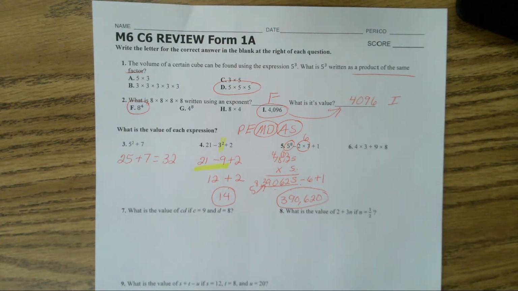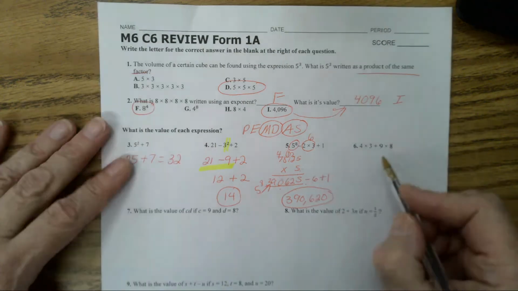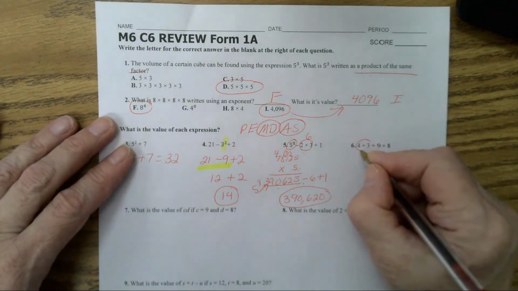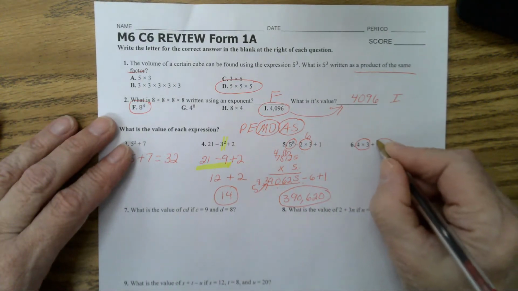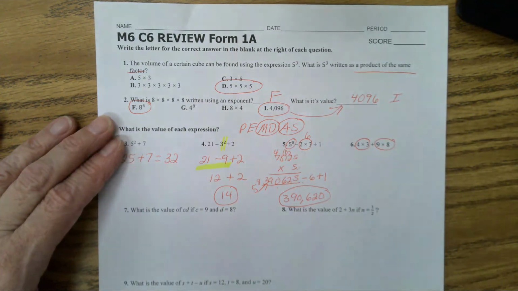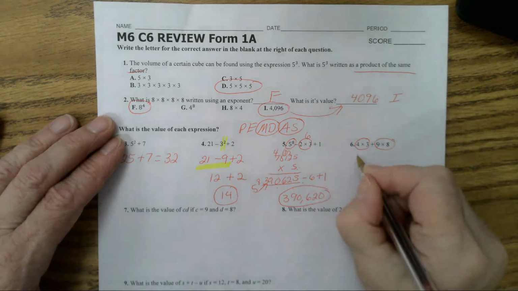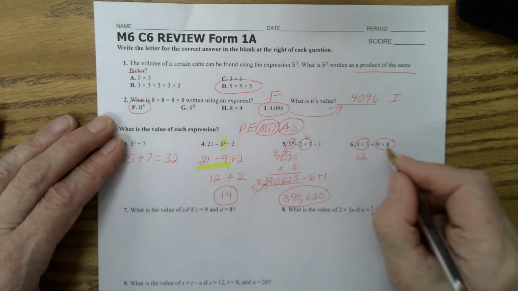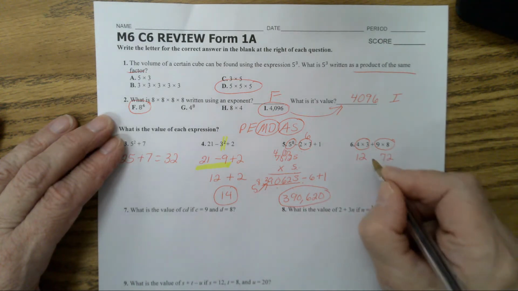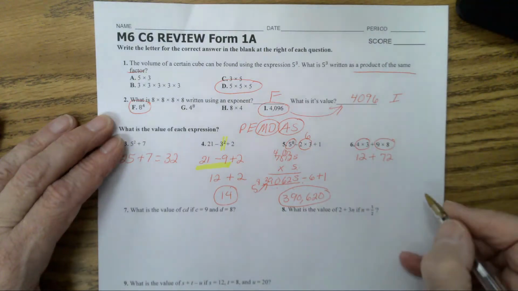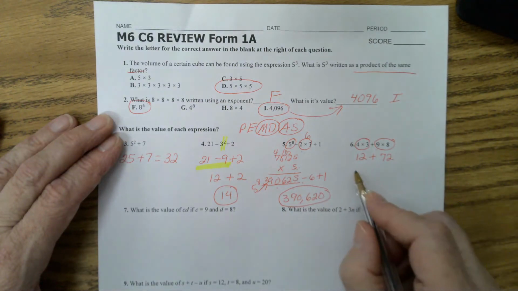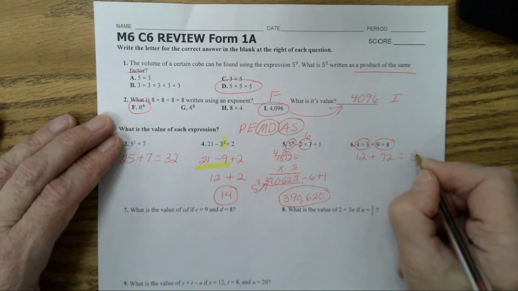Okay, now in number 6, eagle eyes, I have to do the multiplying, and I have to do the multiplying. See my technique there? I identify the things I'm going to do first. 4 times 3 is 12. 9 times 8 is 72. The last thing you do is add them together. 12 plus 72 is 84.